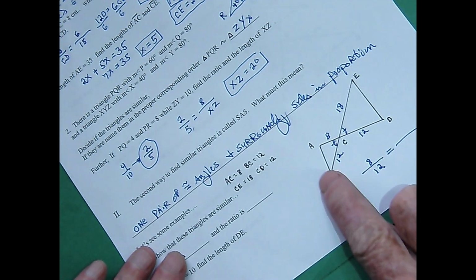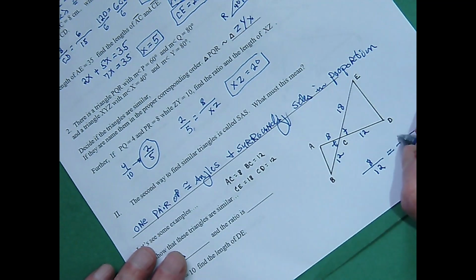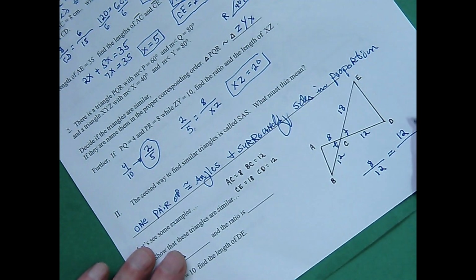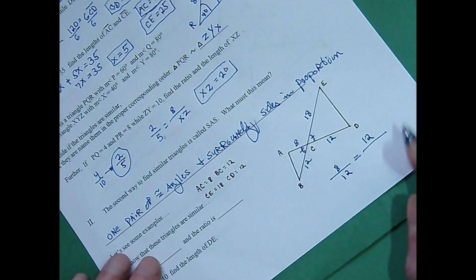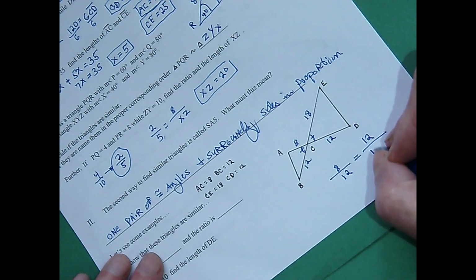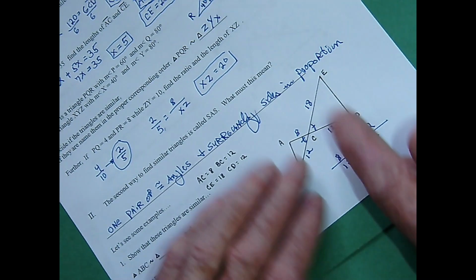Go back to the smaller triangle and give me the longer of those two sides. That would have been 12. And compare that to the longer of the two sides in the second triangle, which would have been 18. And we're wondering, are these sides in proportion? Are these surrounding sides in proportion?